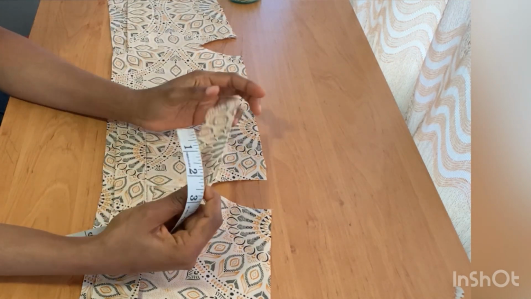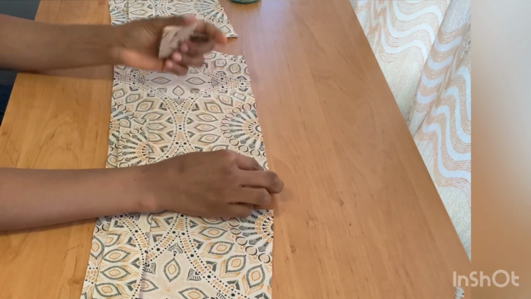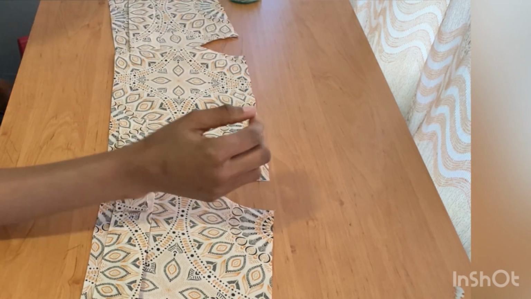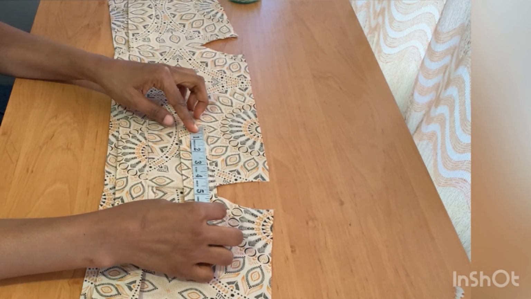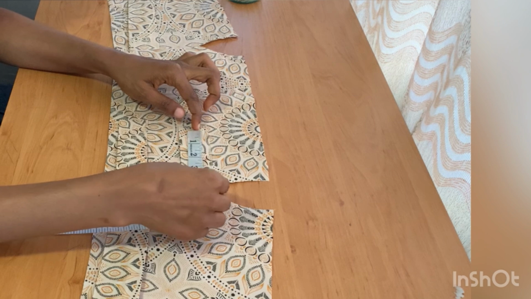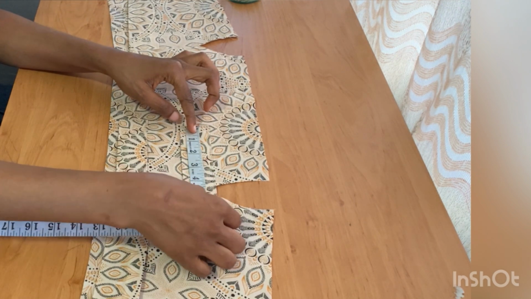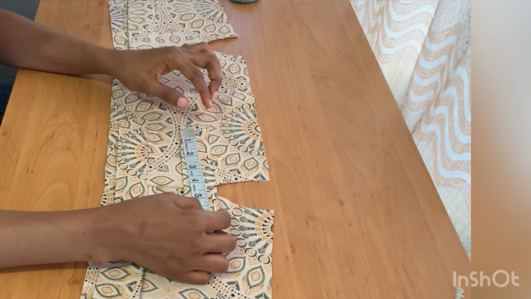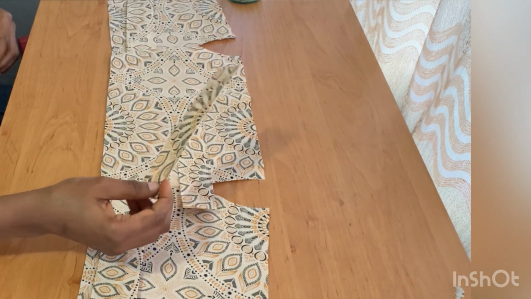Okay, so when I divide this 10 inches into 2, I will have 5 inches here and 5 inches here, but I cut out 6.5. So by the time I take half inch on both sides, I will be left with what? 5.5. So that half inch extra was for ease allowance. Okay, I hope you understand how we got this now.